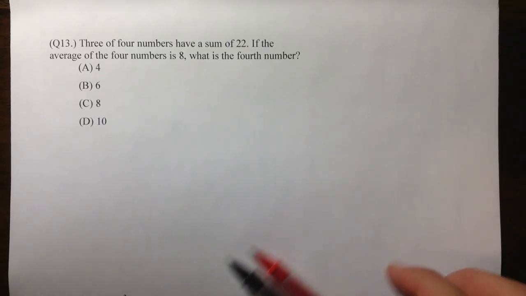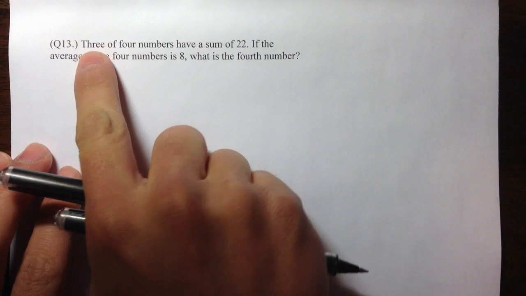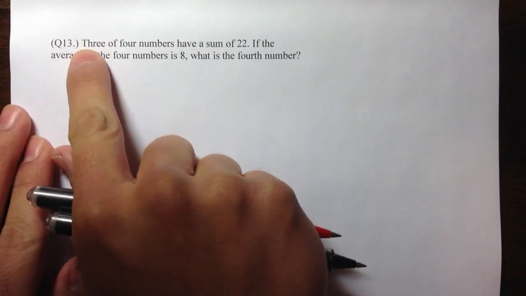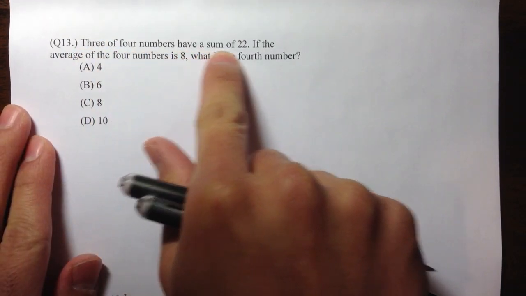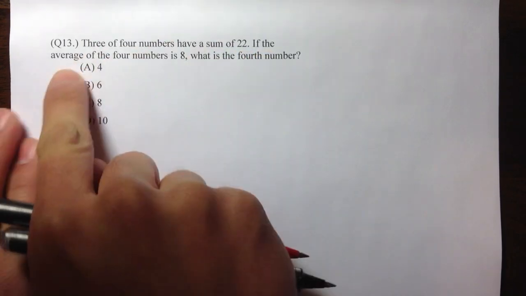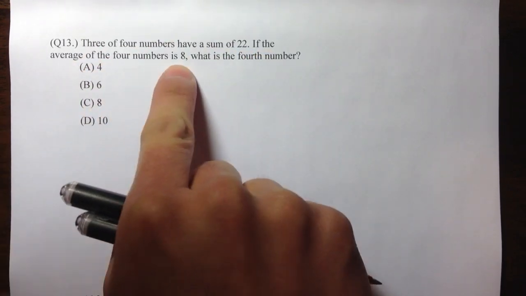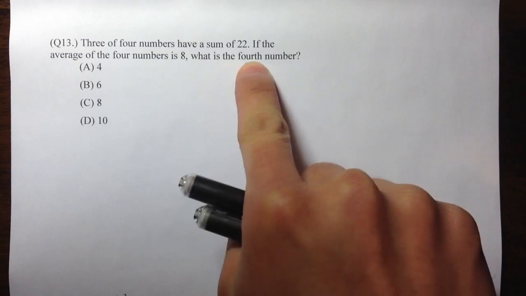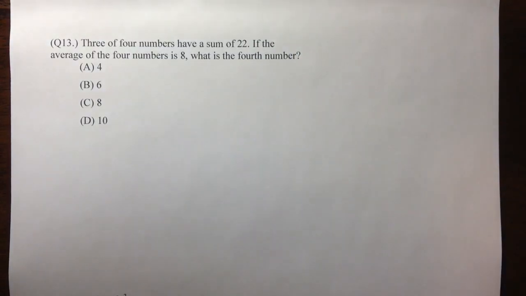Let me read question number 13 for you guys, and let's see how we can understand this question. It says 3 of the 4 numbers have a sum of 22. If the average of the 4 numbers is 8, what is the 4th number? So in this case, let me circle some of the keywords.